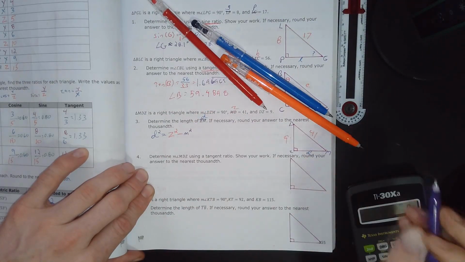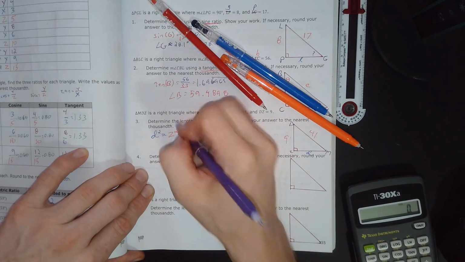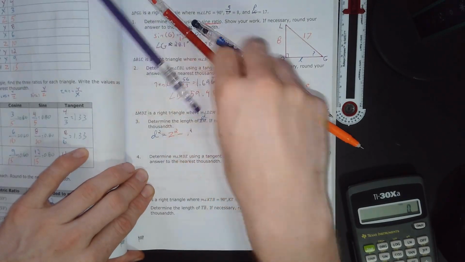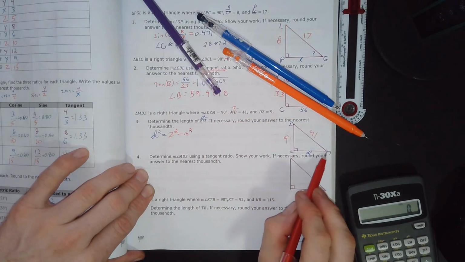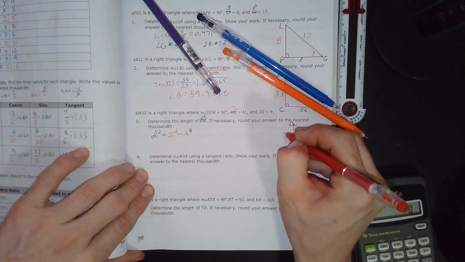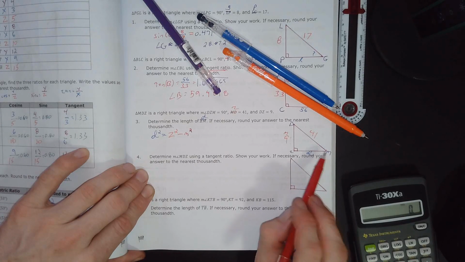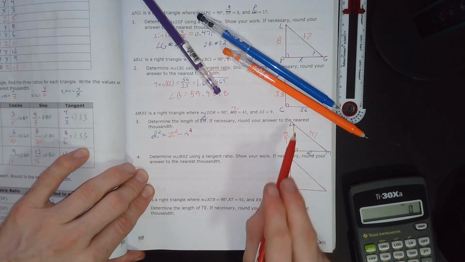That should be red. This is lowercase m because it's opposite the big M. It's also my y.